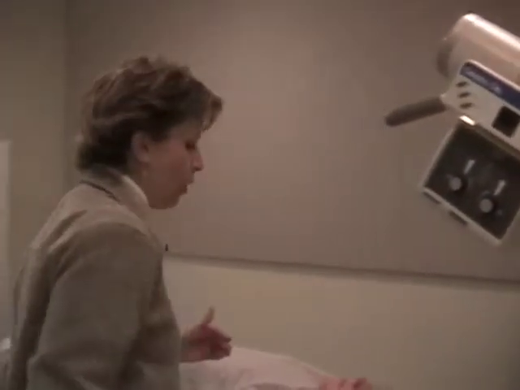Okay? Now I'm going to do a lateral. And there's many ways you can do the lateral. I'm going to just demonstrate one of them today. The purpose of the lateral, whatever projection you do, is to separate the two TMJs. In the lateral position, they're one right on top of another. And you have to do something to separate them.